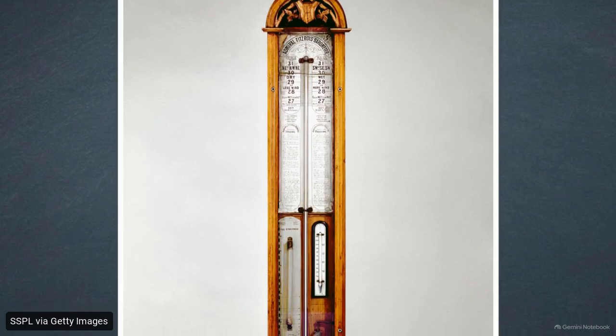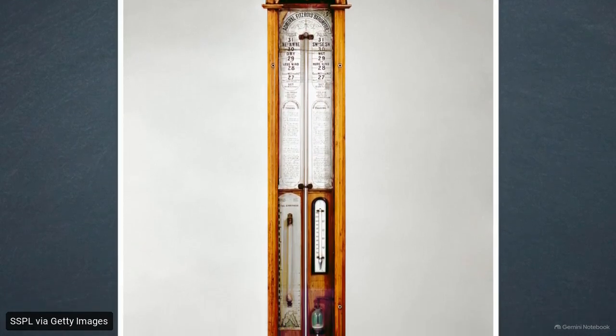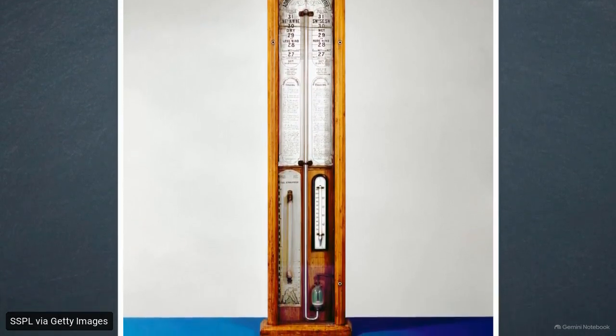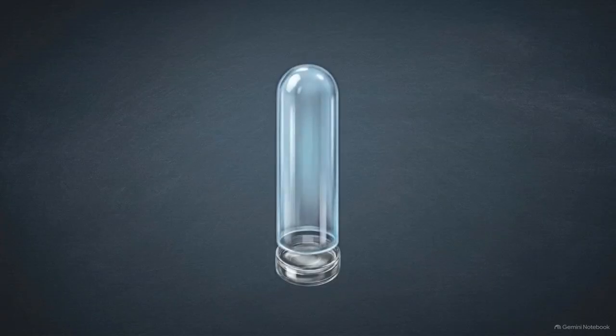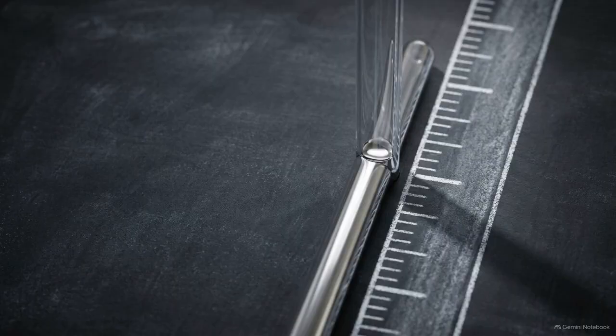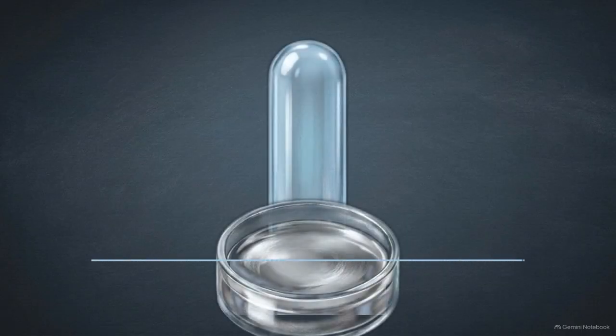A standard barometer consists of an open mercury reservoir at the base and a sealed glass tube rising vertically from it. The liquid in the tube rises because the atmosphere is pressing down on the exposed mercury in the reservoir, forcing it upward into the vacuum of the tube. In this system, the height of the liquid column serves as a direct, measurable counterweight to the invisible atmosphere. This relies on the principle of hydrostatic equilibrium.